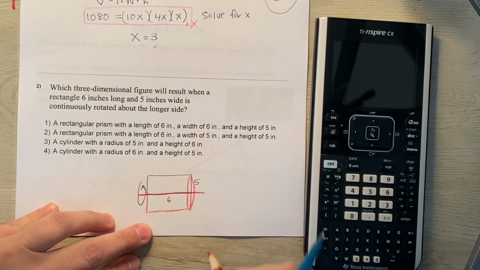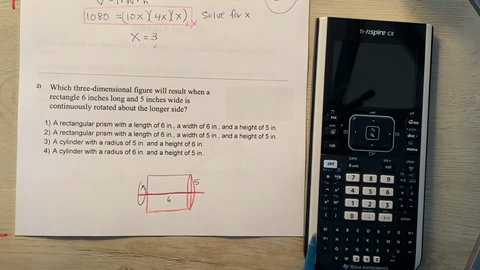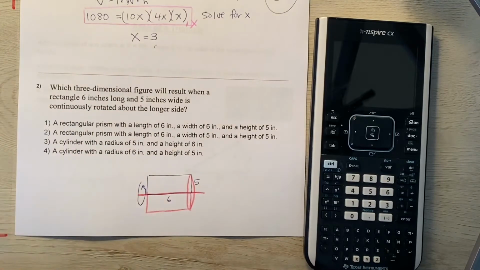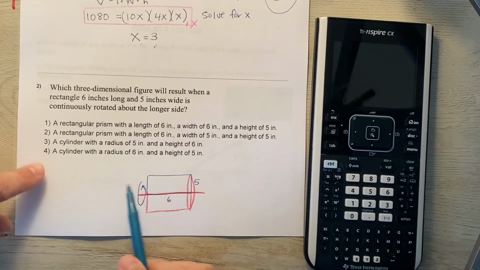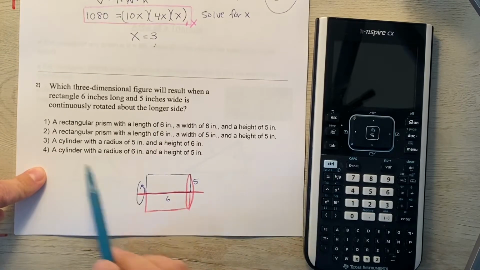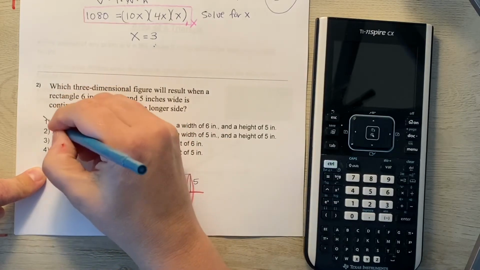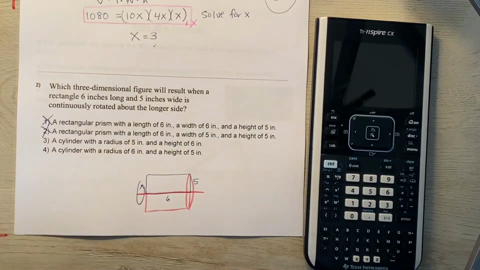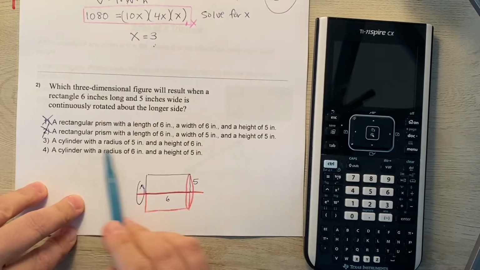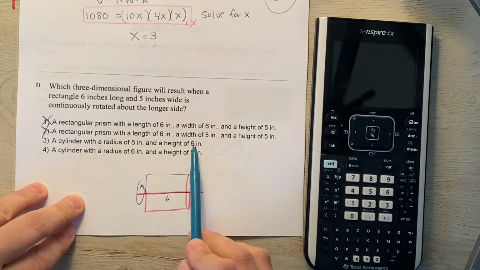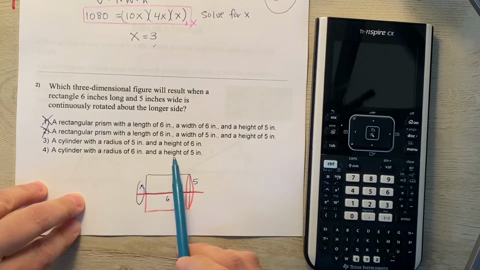Right? Remember from the previous lesson, when you take a figure and rotate it, a rectangle or a square, it turns into a cylinder. So let's look at our choices. We know it's going to be a cylinder. Choice 1 is a rectangular prism. Choice 2 is a rectangular prism. It's not going to be, because when it turns, it's a cylinder. Okay, so the difference here is the radius. Choice 3 says a radius of 5 and a height of 6, and choice 4 is a radius of 6 and a height of 5.